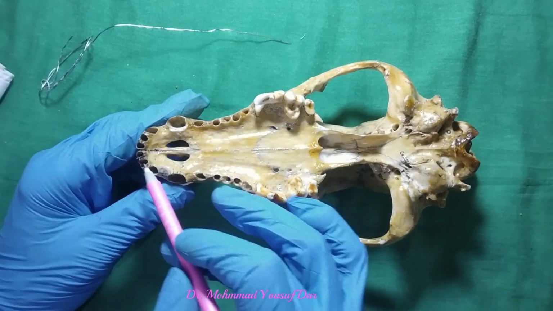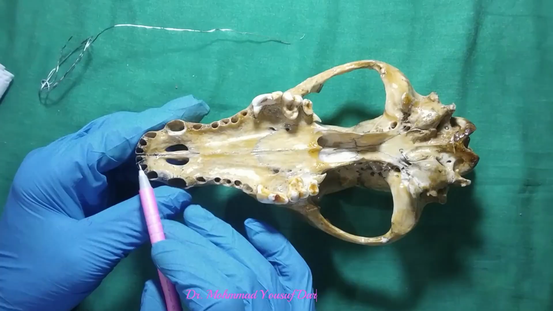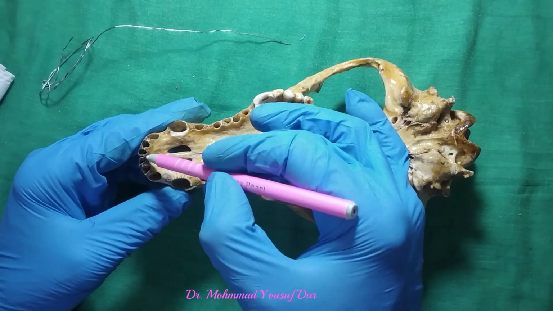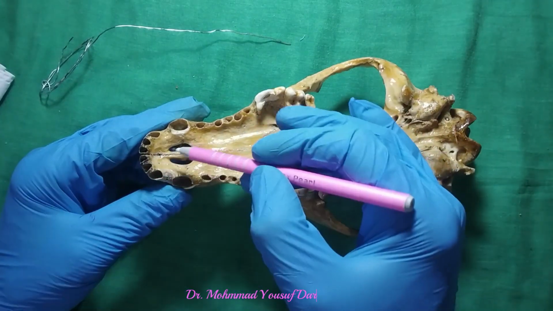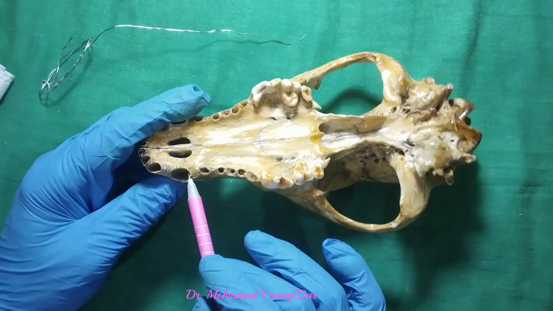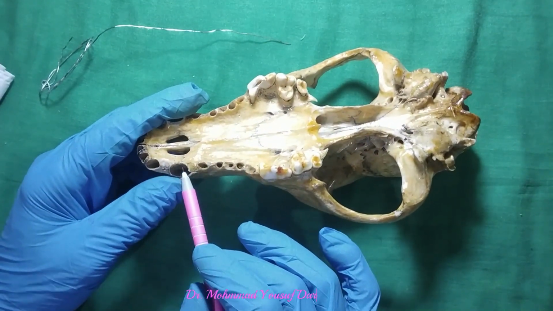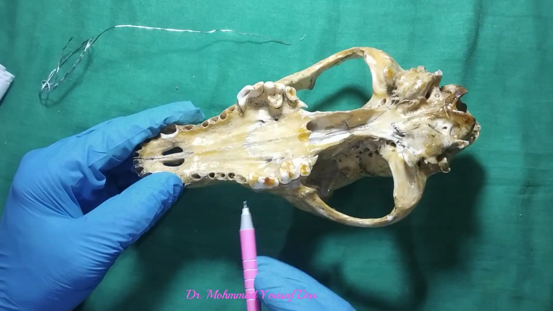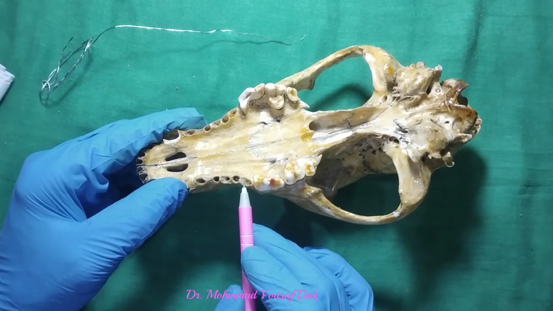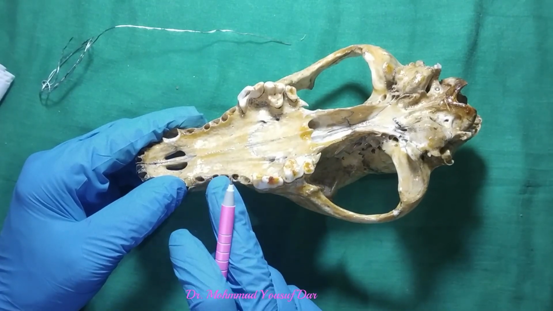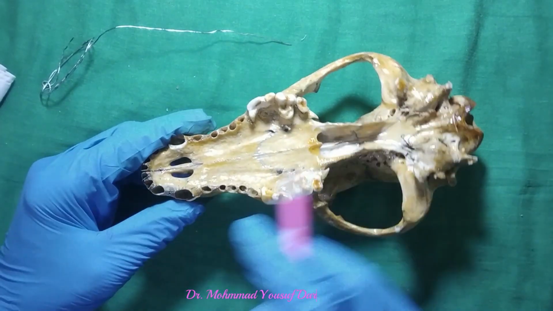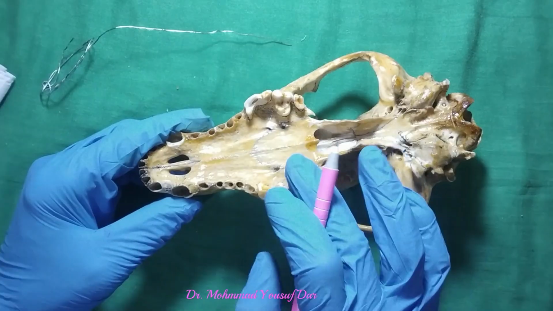Now the dentition. The dental formula is 3, 1, 4 and 2. If we divide this into one half, how many incisors are there? 1, 2 and 3. 3 incisors. Here 1 canine tooth, and there are 4 premolars: first here, second here, third here, fourth here. 1, 2, 3, 4, and 1, 2 are the molars. 3, 1, 4 and 2.